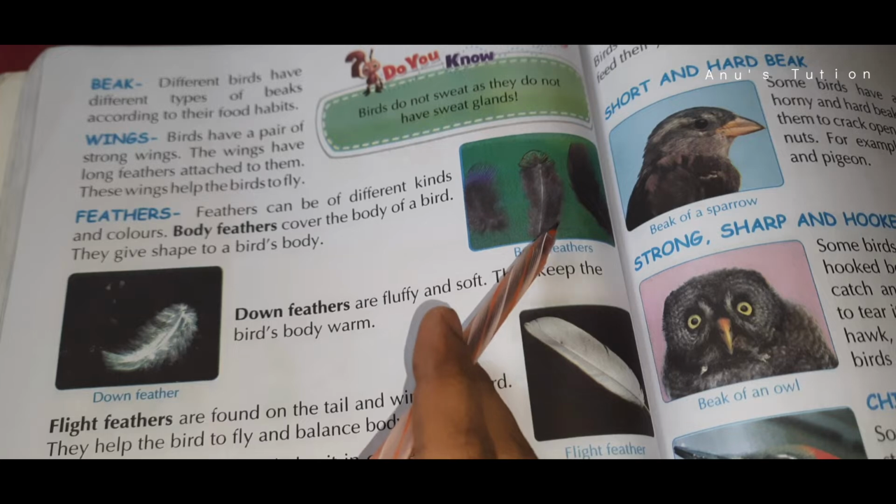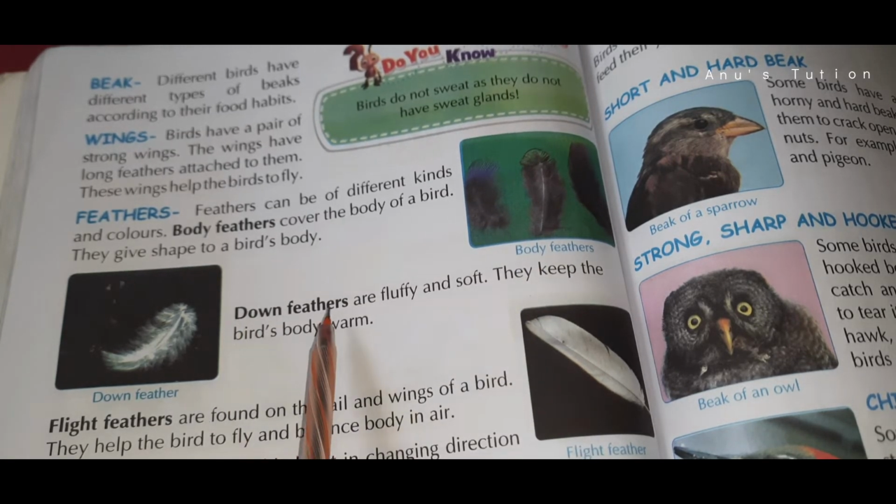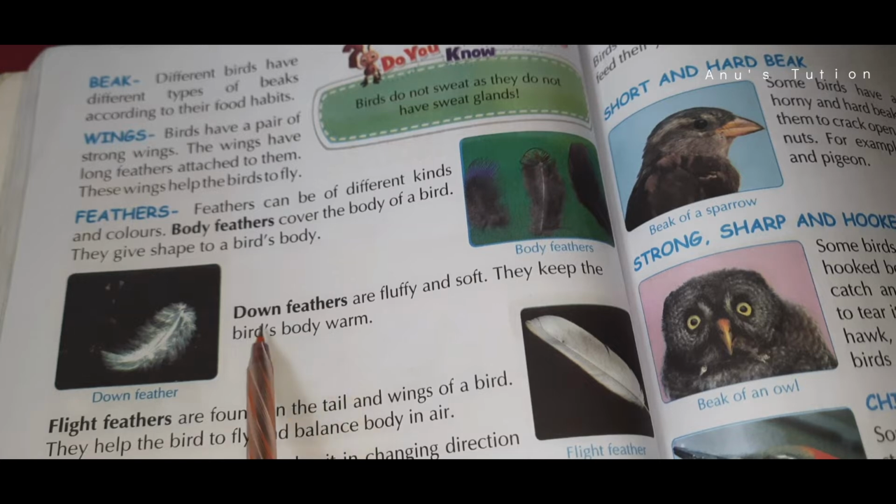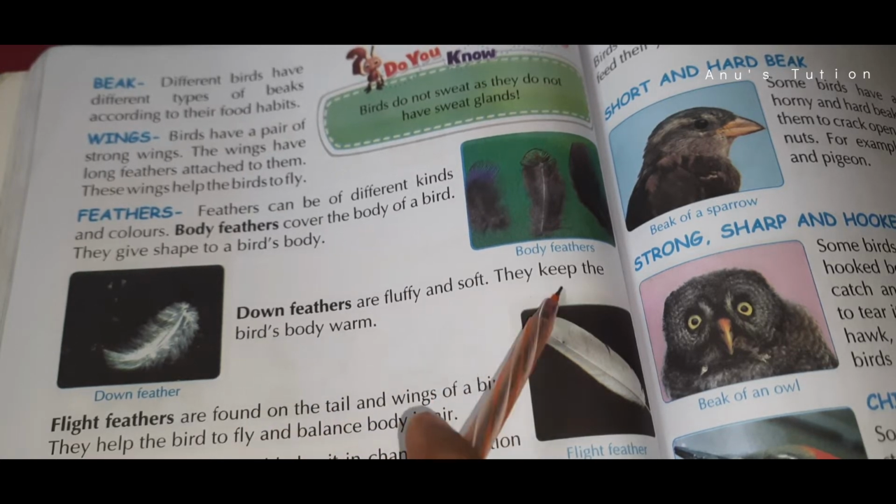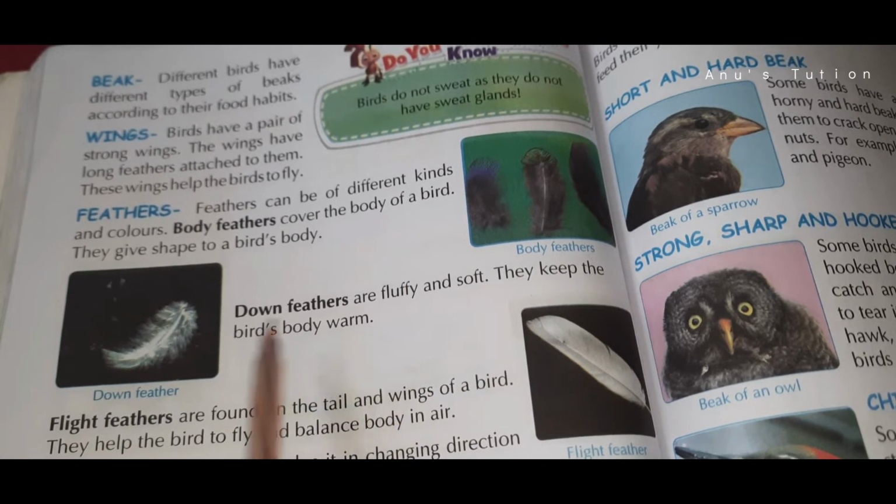Okay, this will give the shape to the body and it will cover the body of a bird. Next, down feathers are fluffy and soft. They keep the bird's body warm.